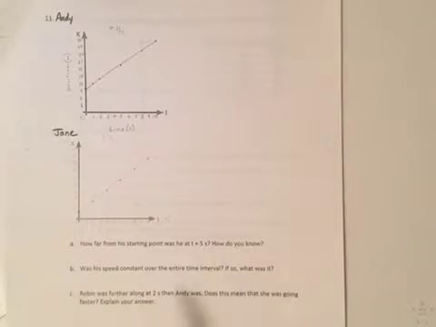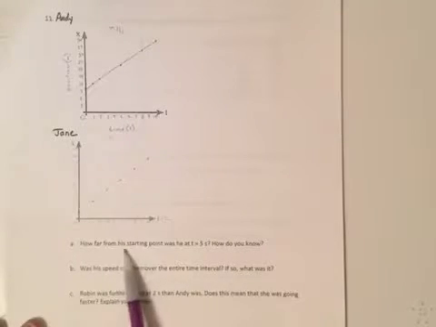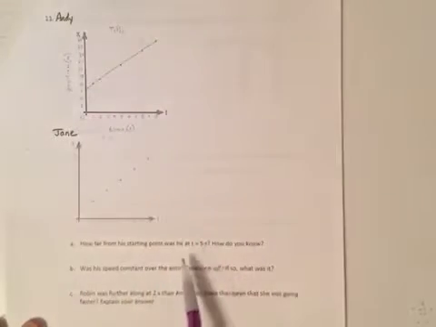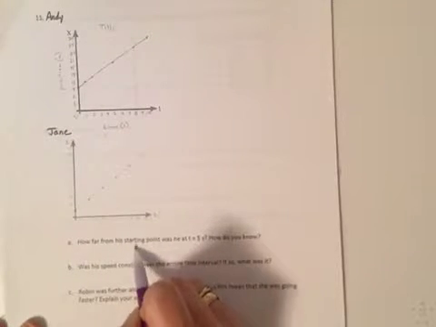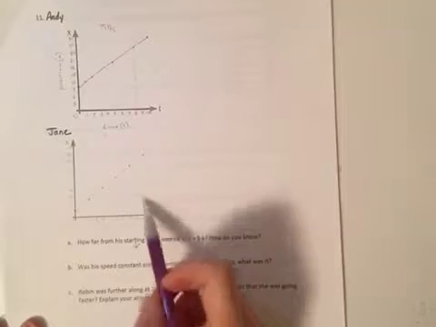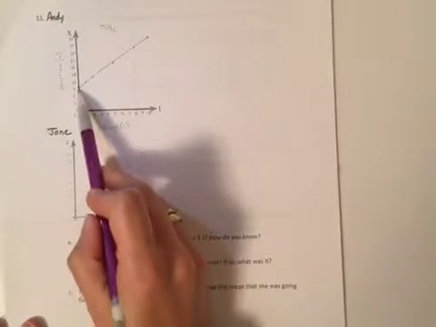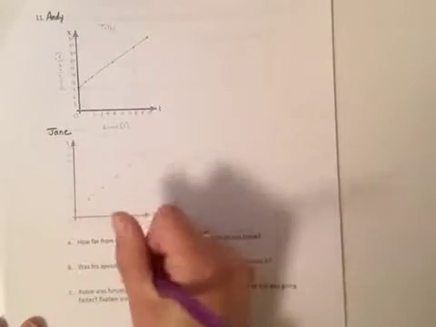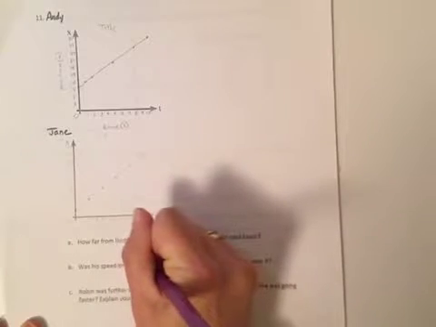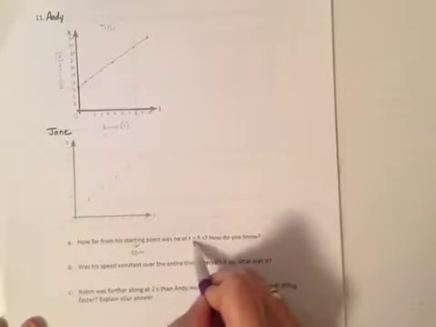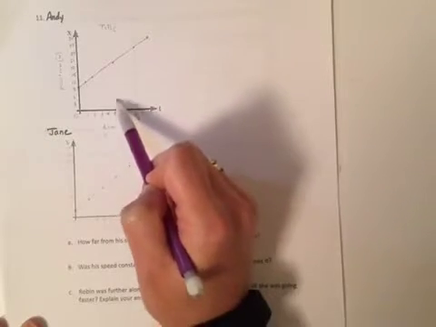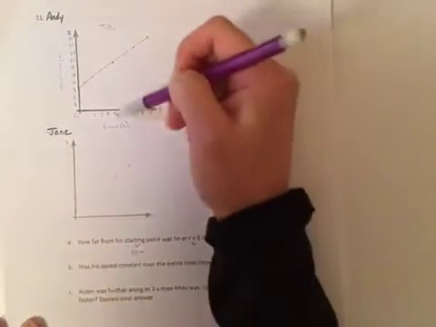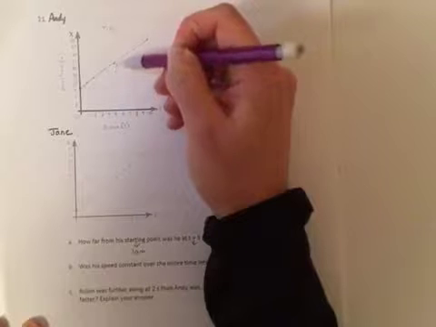So here we're talking about how far from his starting point, so we're talking about Andy, was he at t equals 5 seconds? Well, first thing you need to figure out is where his starting point was. So go up here, and at time 0, Andy was at about 10 meters. And then at 5 seconds, he was, follow it up, it's like this.